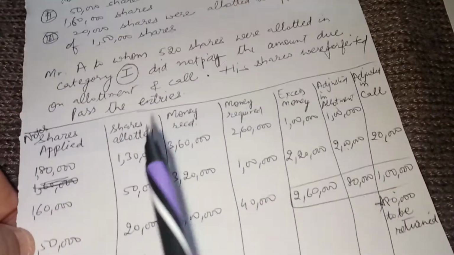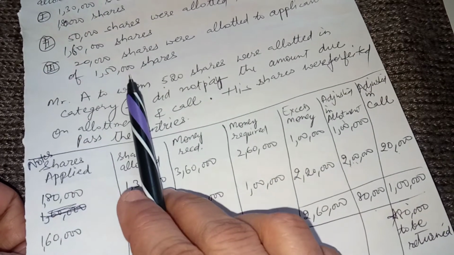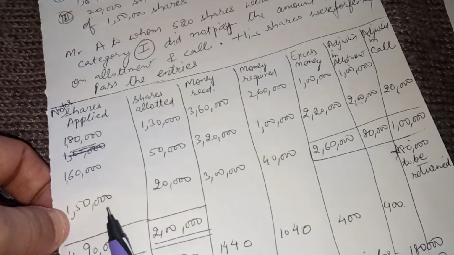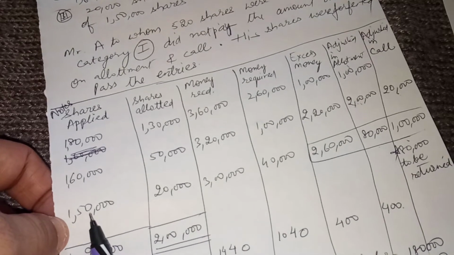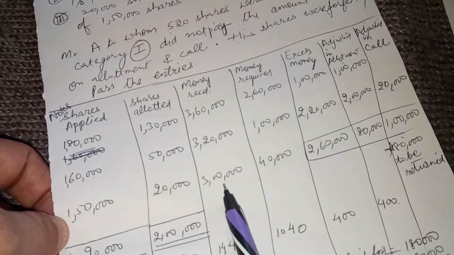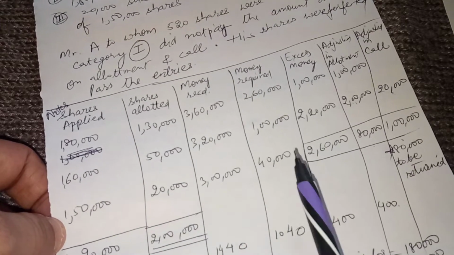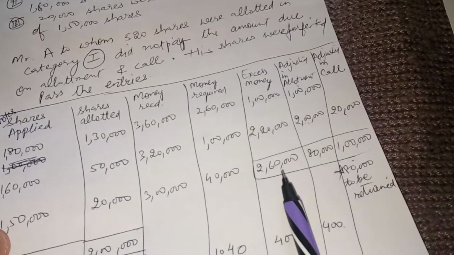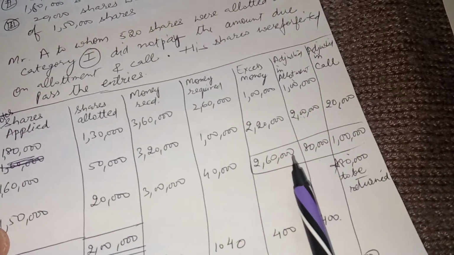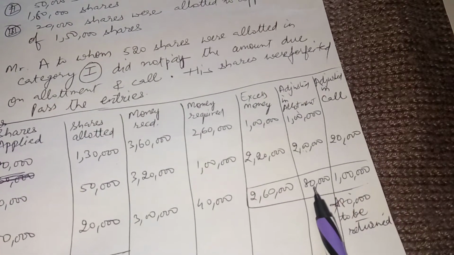For the third case, 20,000 shares were allotted for applied 1,50,000. Now 1,50,000 shares were applied, allotted 20,000. Money received was 1,50,000 into 2, 3 lakh, but money required was 20,000 into 2, 40,000 only. So excess money 3 lakh minus 40,000, 2,60,000, out of which adjusted as per allotment.